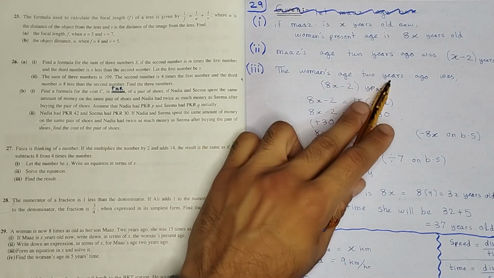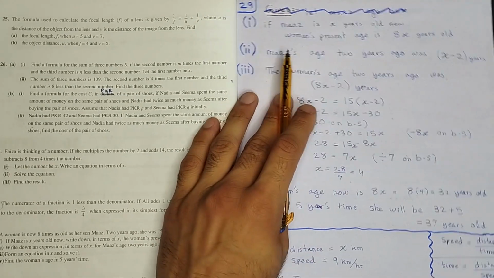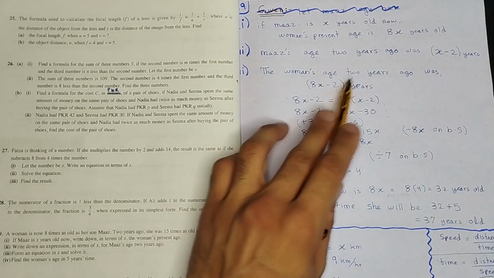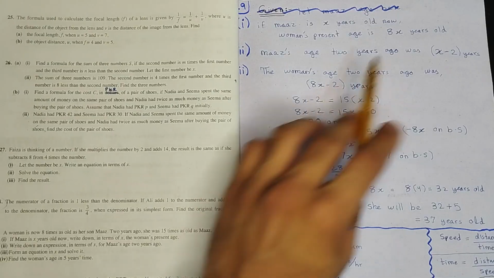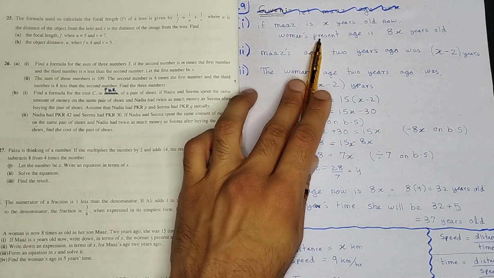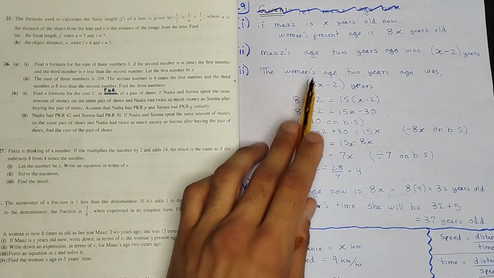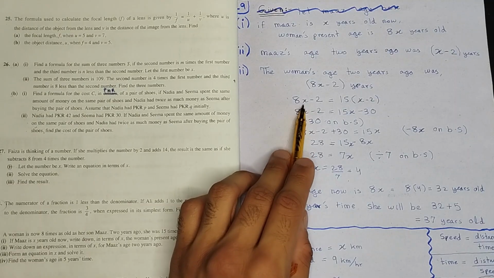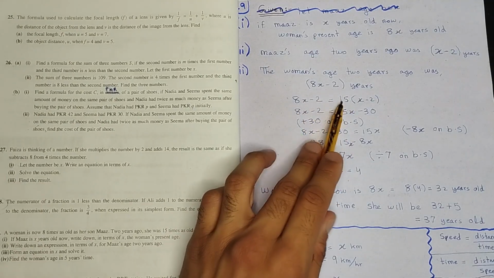Woman's age 2 years ago. We did the age of Maz 2 years ago, right? Which was x minus 2. And the woman's age 2 years ago was her present age minus 2 years. Present age of the woman minus 2 years will give us the woman's age 2 years ago. Okay, what do we know about the woman's age 2 years ago and its relation to Maz?